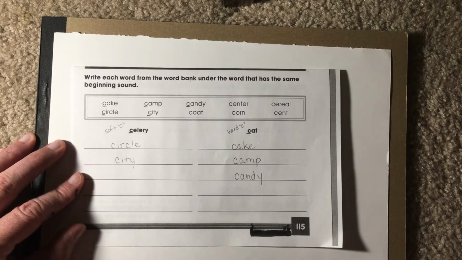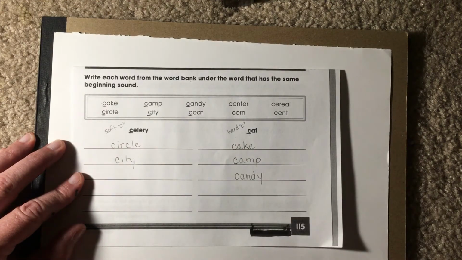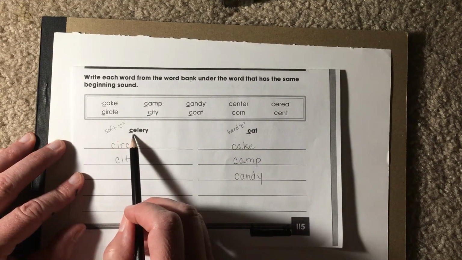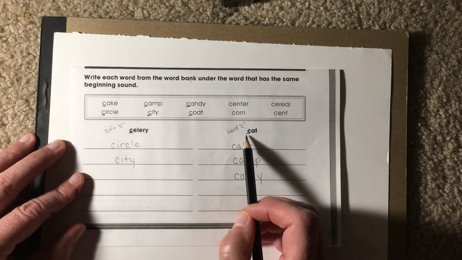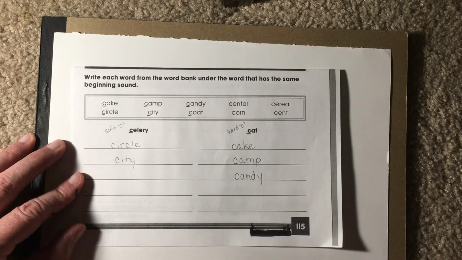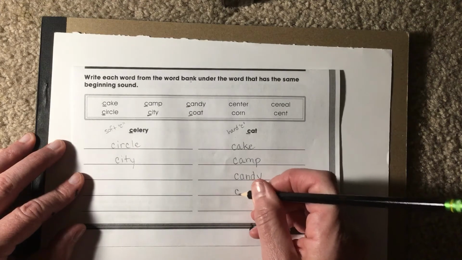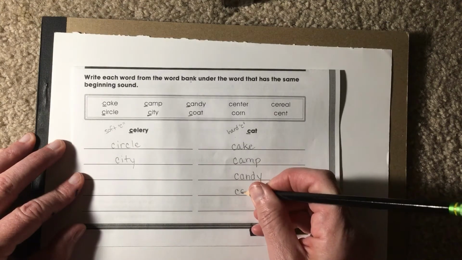Next one. Coat. K, coat. Is it soft C like celery or hard C like cat? K, coat. It's hard C like cat.